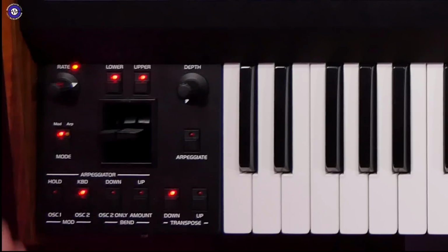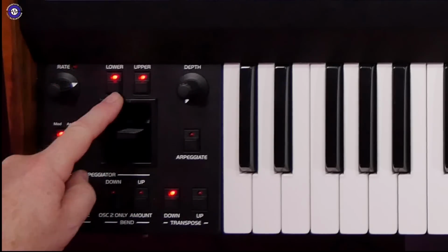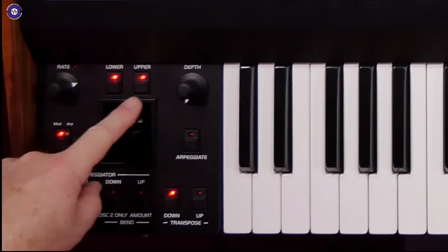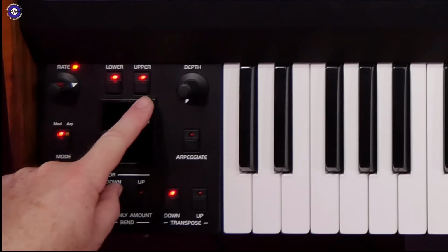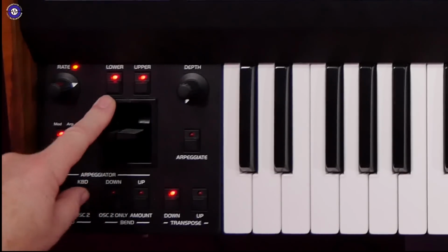Plenty of configuration there from what is essentially quite simple, but it's a nice big chunky control section. If we're in split mode, we can say whether we want this to affect the upper or the lower or both.